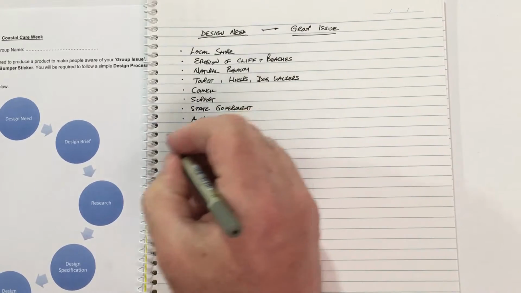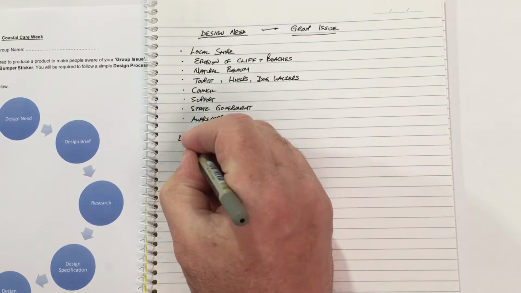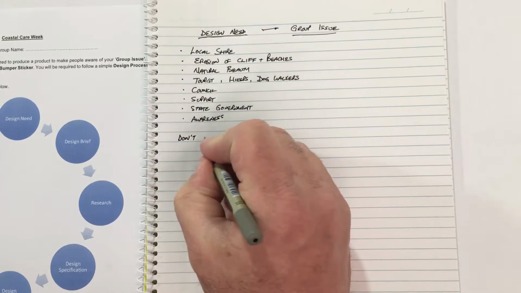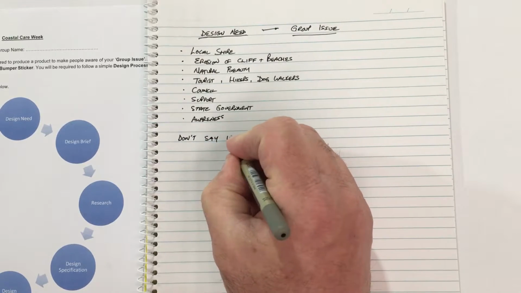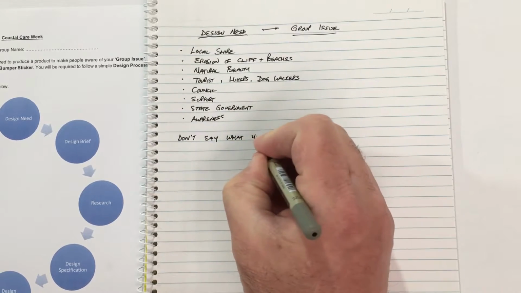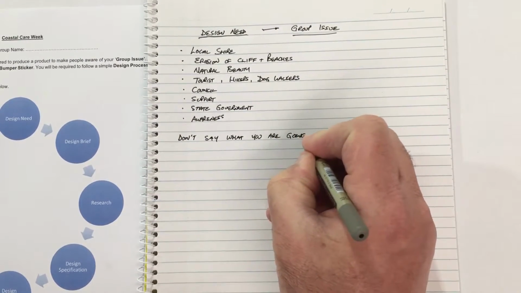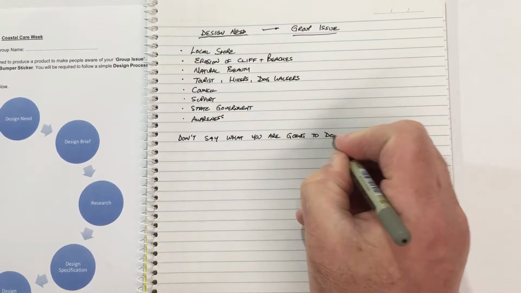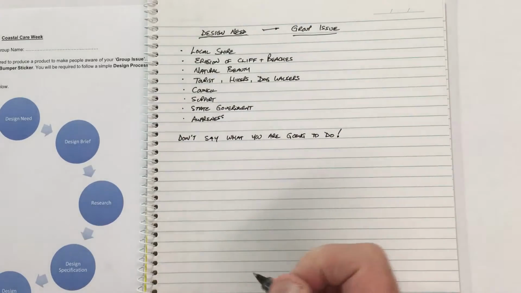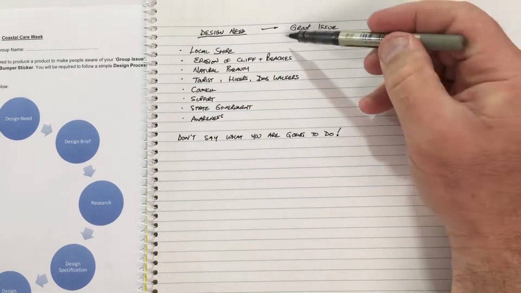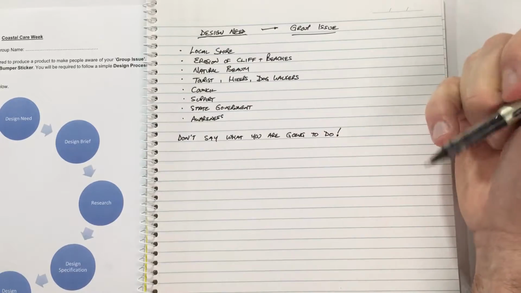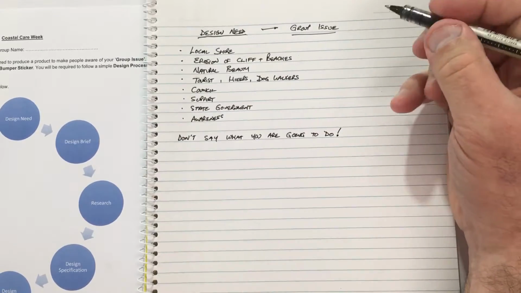This next bit is very, very important. Don't say what you are going to do. That is really important. It's just a statement, a few sentences, a paragraph or something like that.